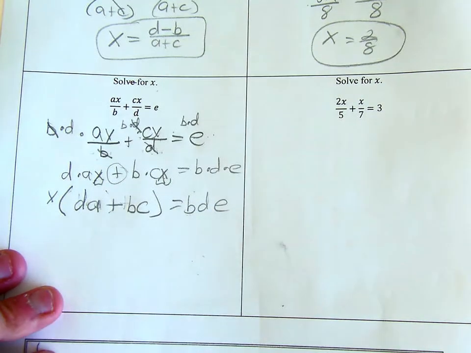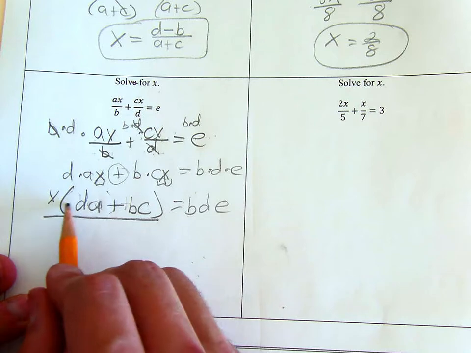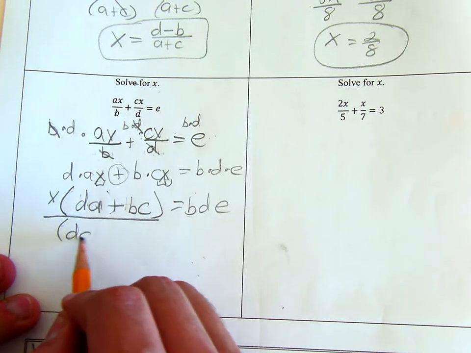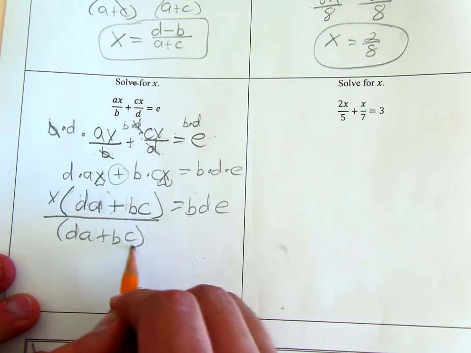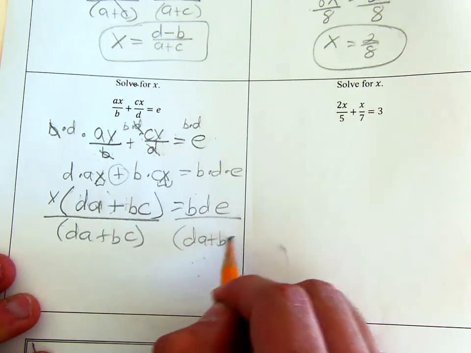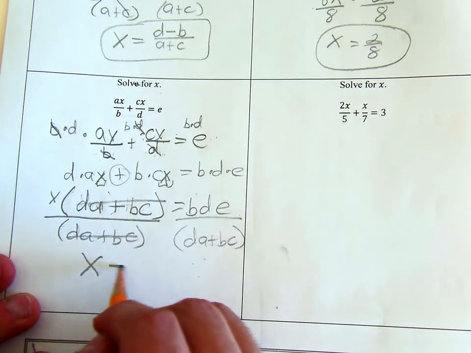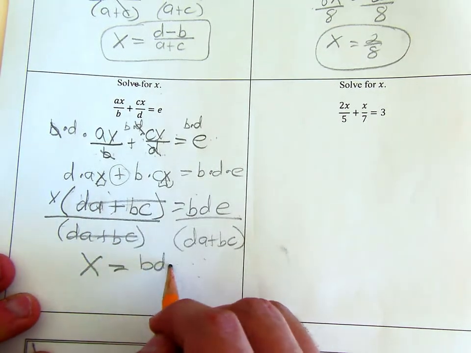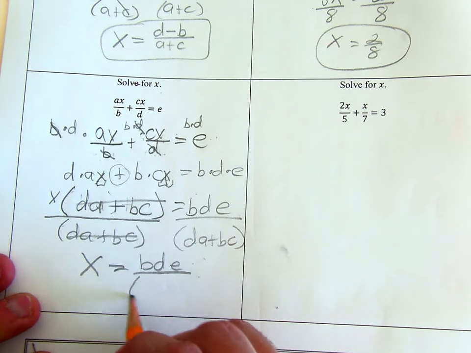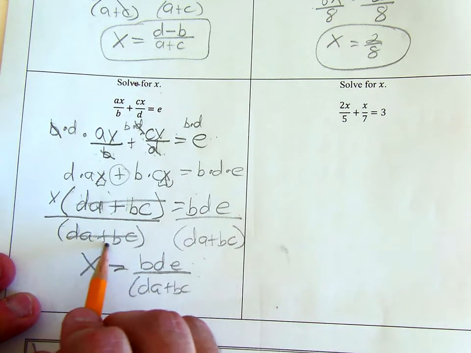And then if I want to solve for x, I'm just going to divide by what's in parentheses, da plus bc. Divide by da plus bc. So this will cancel with this. We'll just get x is equal to b times d times e divided by da plus bc. And that will be my final x.